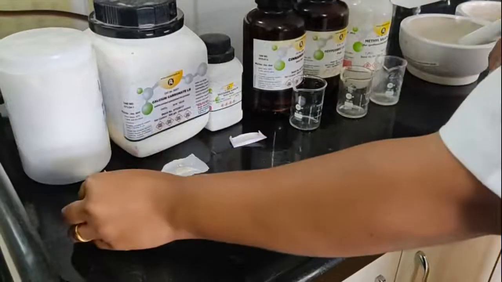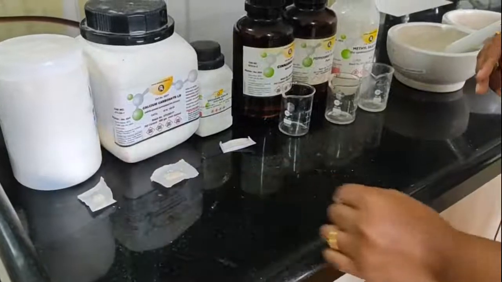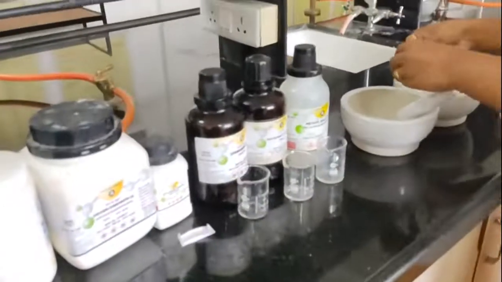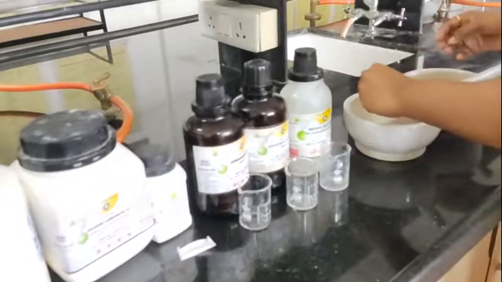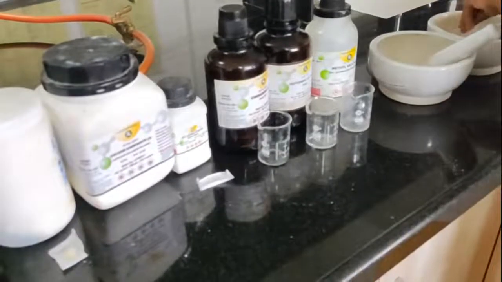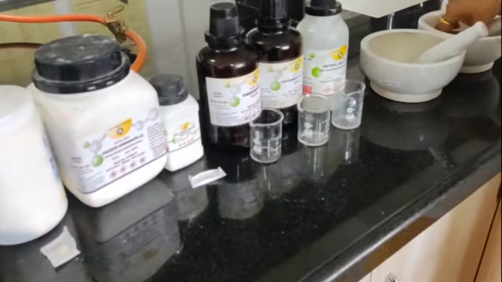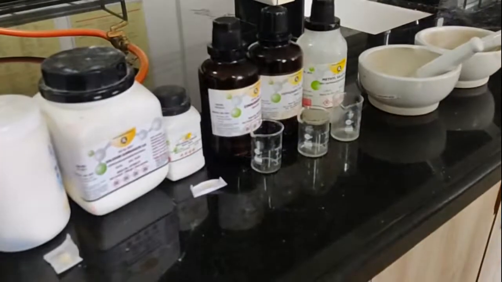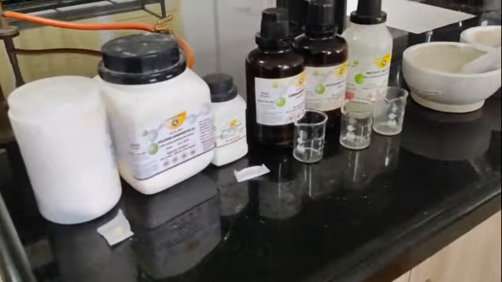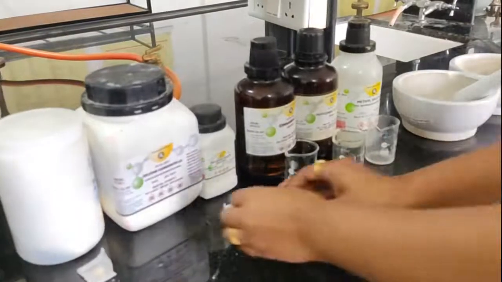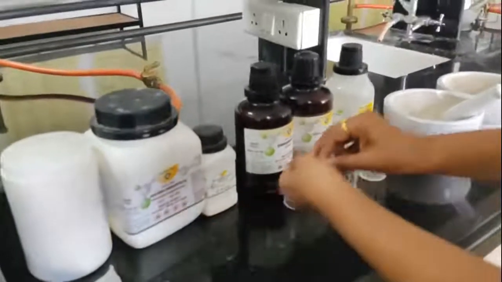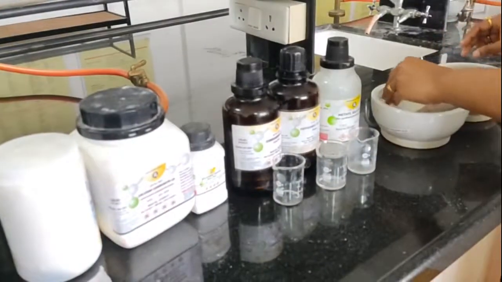So first of all, I am going to take the calcium carbonate into these two mortars. Then next, I am going to take this saccharin sodium into these two mortars.